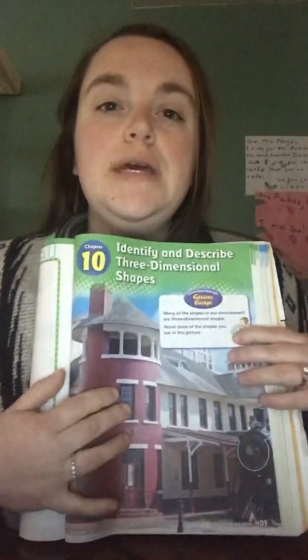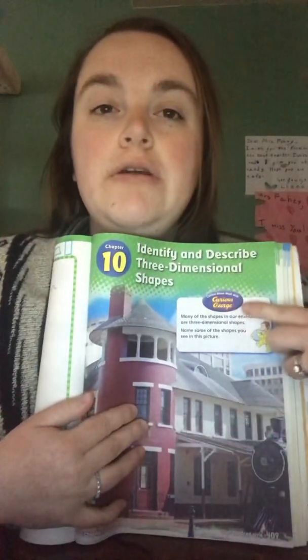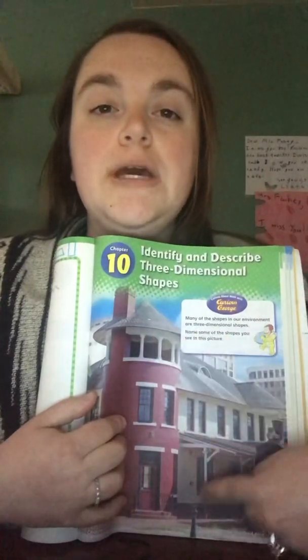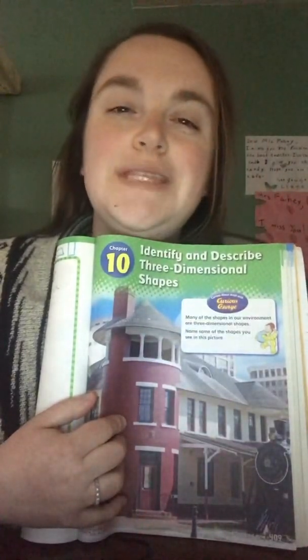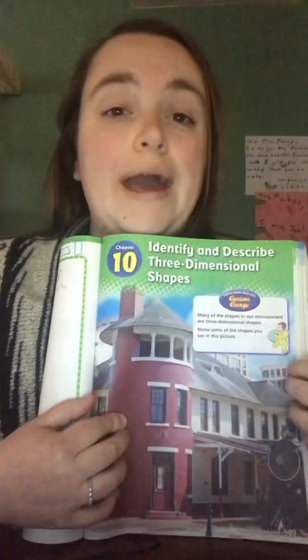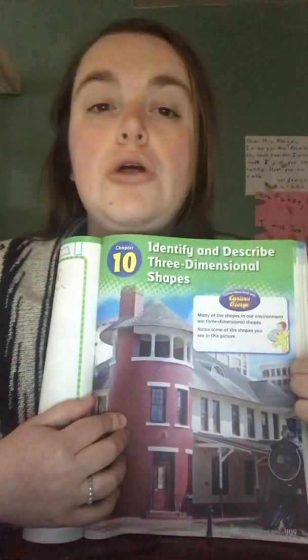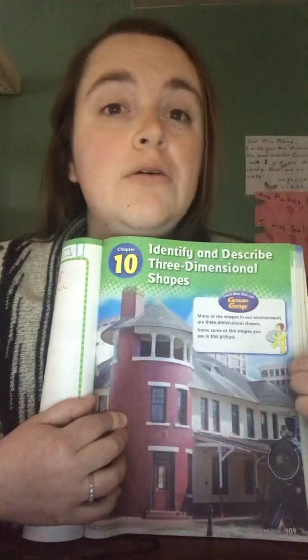and we see this big, beautiful picture, and it's asking us here in the Curious George box to take a look at this picture and point out all of the shapes that you can find. So look for rectangles, look for squares, look for circles, look for triangles.